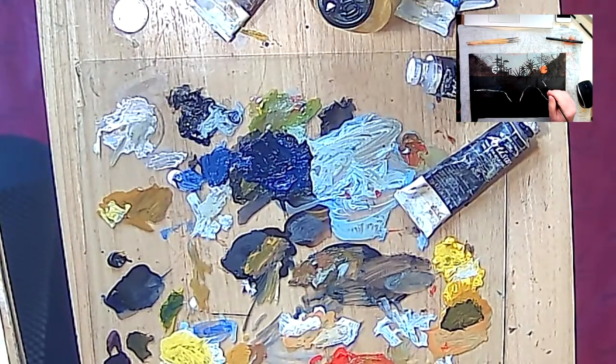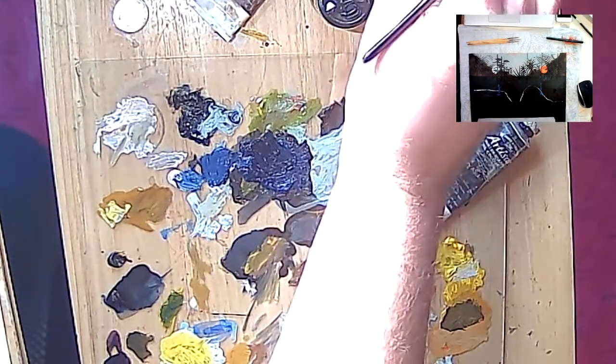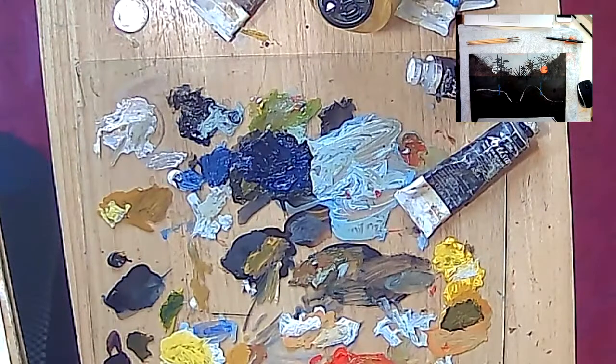So going this way, somewhere about here, and then respecting this and this and this point here and here as our 4 points of interest. So we should be able to incorporate those.